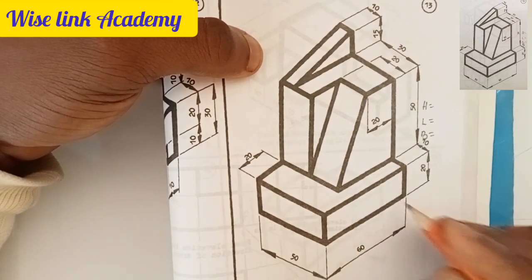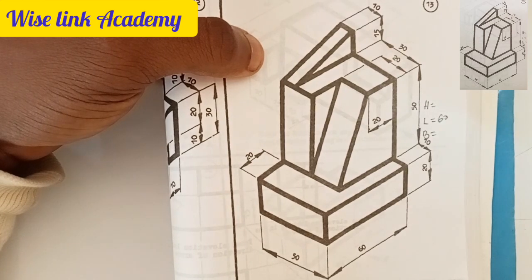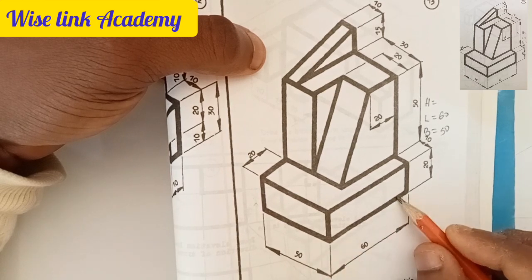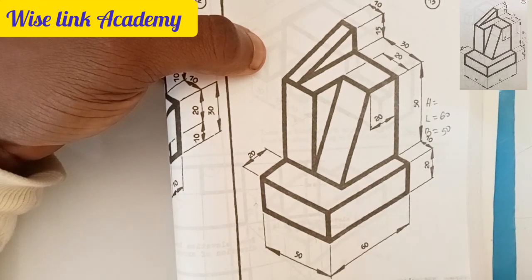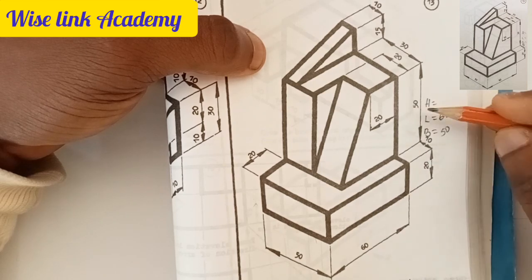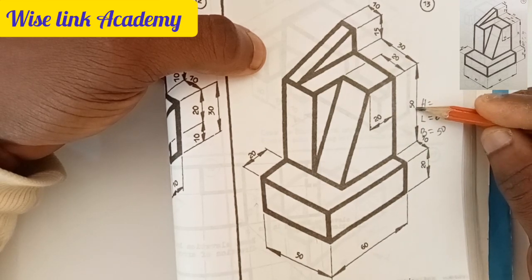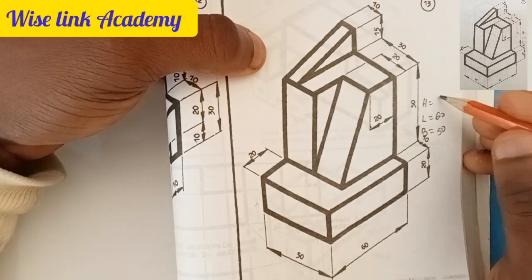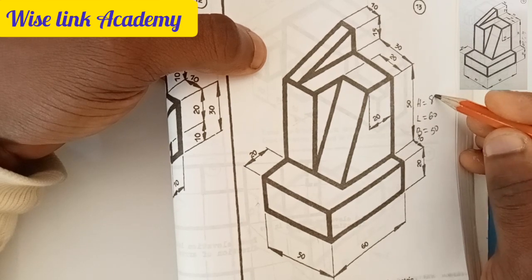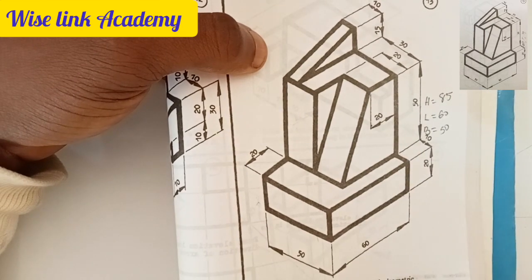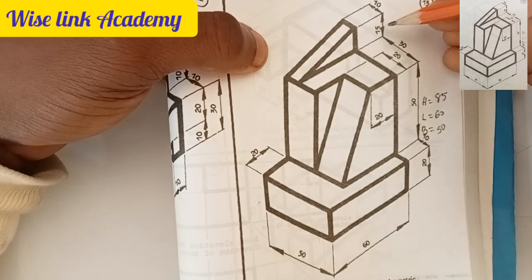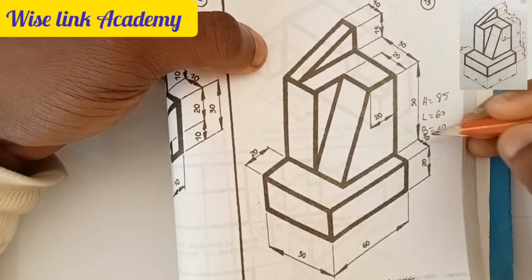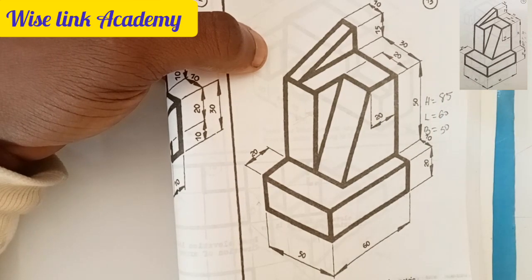My length is what? From here to here is 60. My length is 60. Can you see that now? My breadth is what? 50, because from here to here is my breadth. Sorry, yes, here is my length, here is my breadth, isn't it? While the height is what? 20 plus 50. That's what? 70. 70 plus 15, 85, isn't it? 85, yes. So our height is 85, our length is 60, our breadth is what? 50. So let's do that.